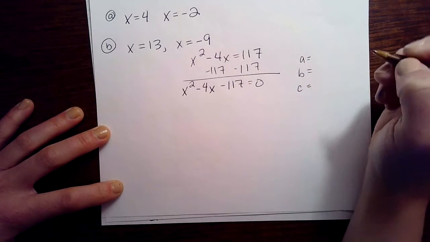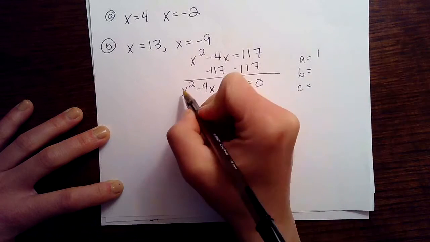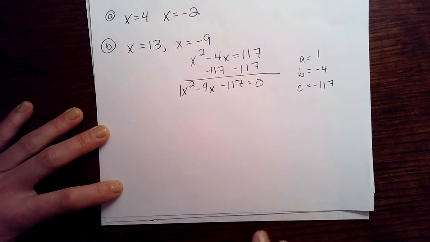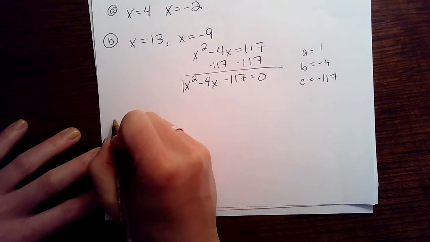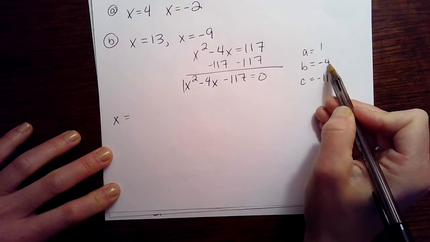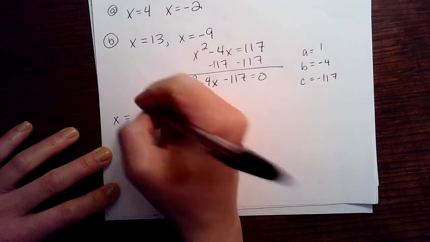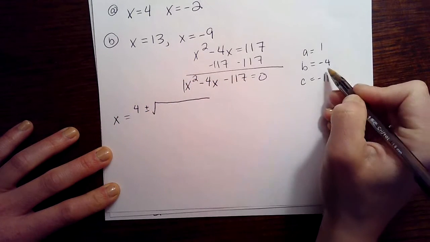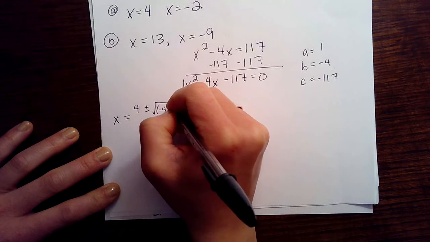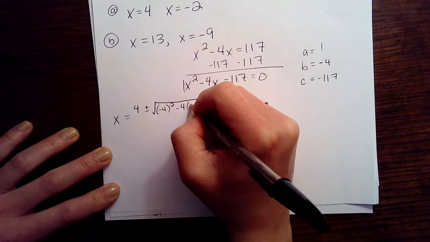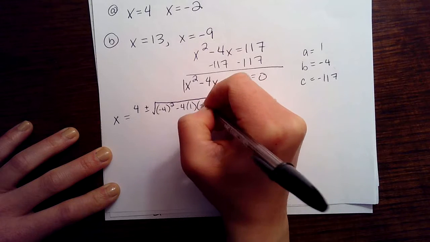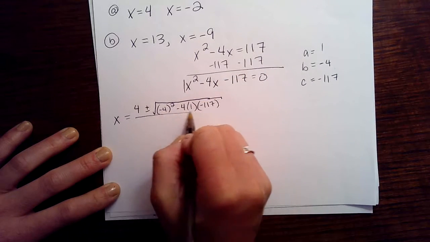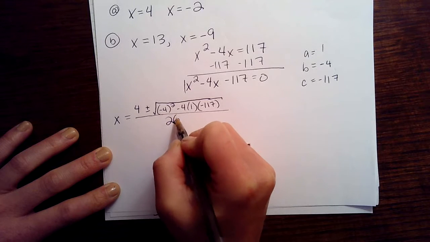And so we're going to use our quadratic formula. A is 1, B is negative 4, and C is negative 117. X equals the opposite of B, so the opposite of negative 4 is positive 4, plus or minus the square root of B squared, I put that in parentheses, minus 4 times 1 times negative 117, all divided by 2a. Oh, 2 times 1.